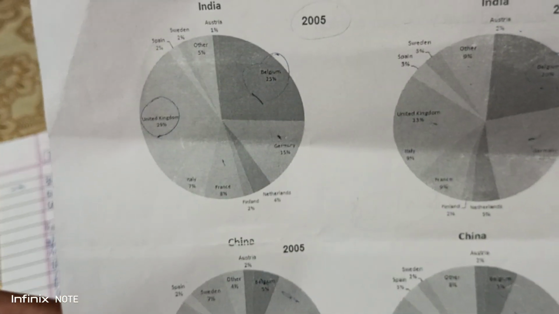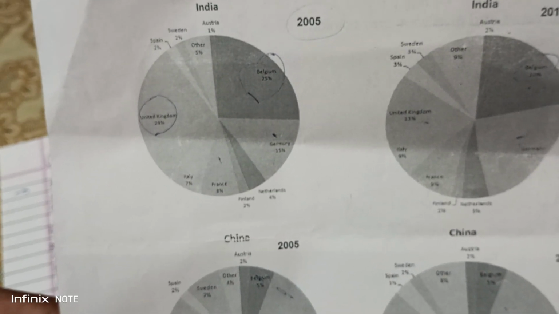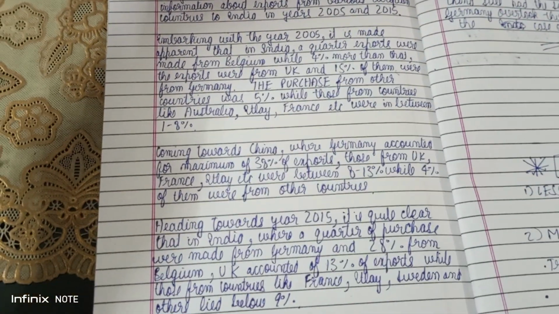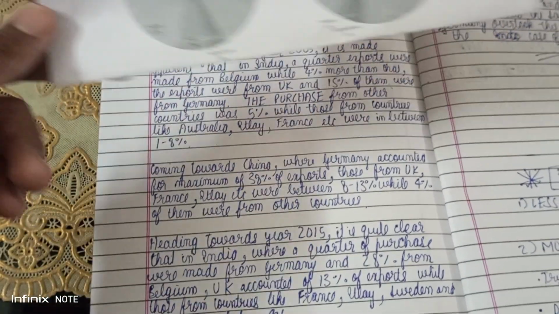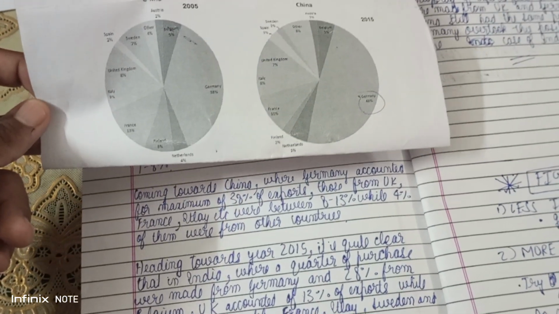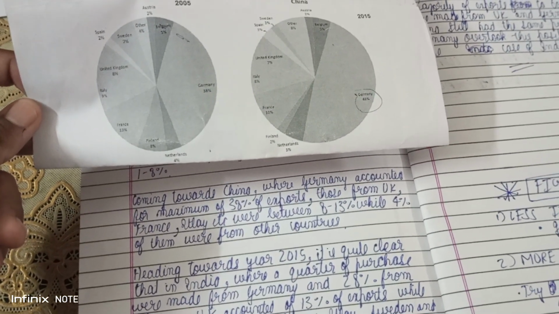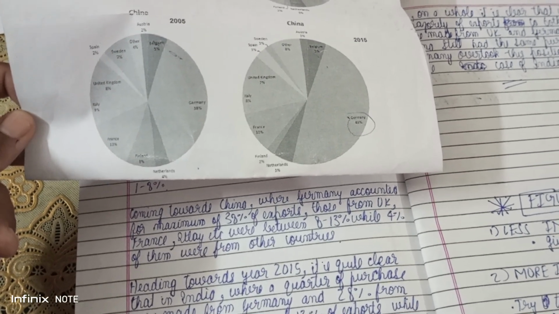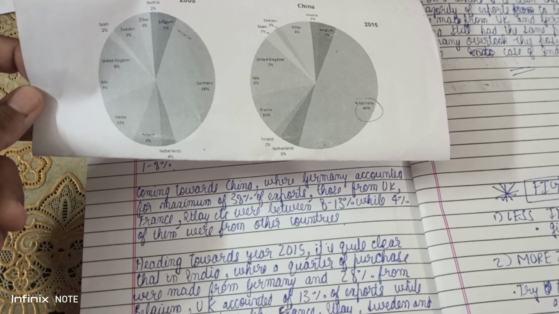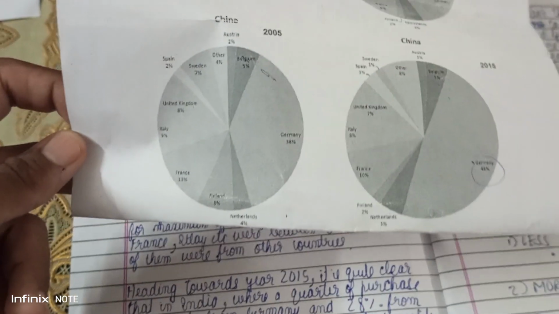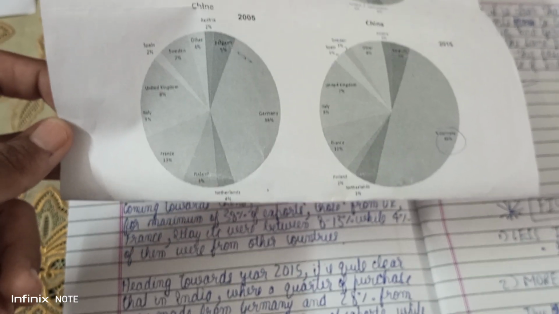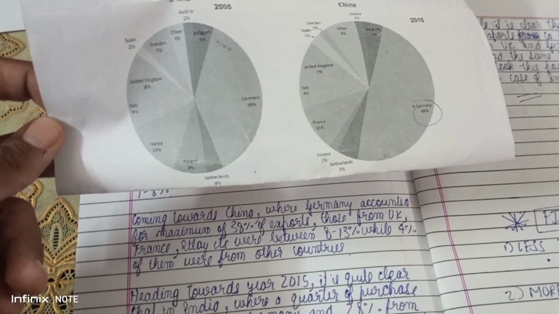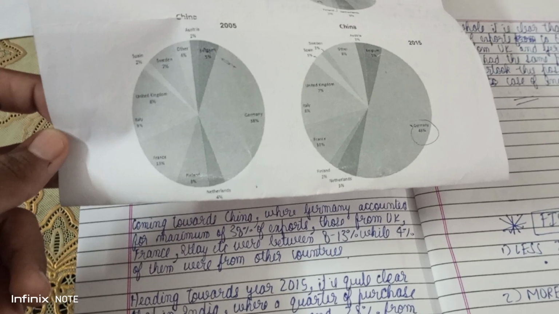Other countries is given as 5%, and it is not necessary to write the name of every remaining country. You can simply write etcetera and club the countries between 1 to 8%. That's it. Coming towards China, where Germany accounted for a maximum of 38% of exports, those from the UK, France, Italy, etc. were between 8 to 13%, while 4% of them were from other countries. Don't explain each and everything, just club the things, right? You can see Germany 38%, you can see Italy 9%. So you can simply club the things.